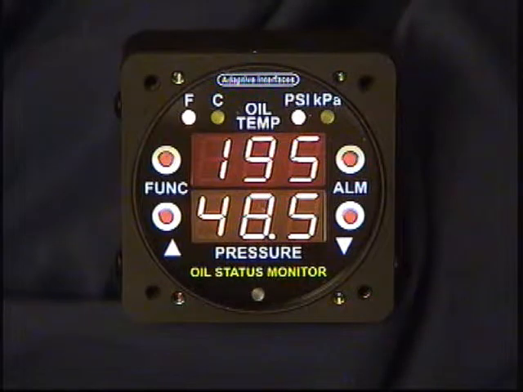That is about it for the description of the functionality of this instrument. Please refer to the user's manual for more detailed information on installation and more details on the operation of the instrument.